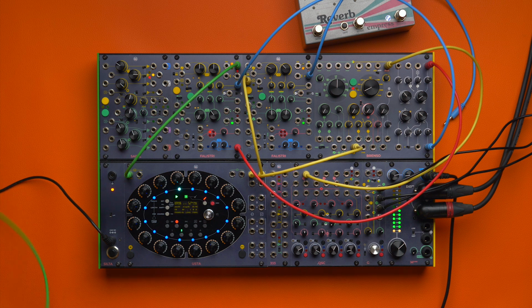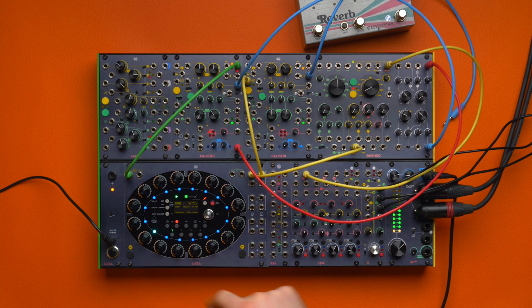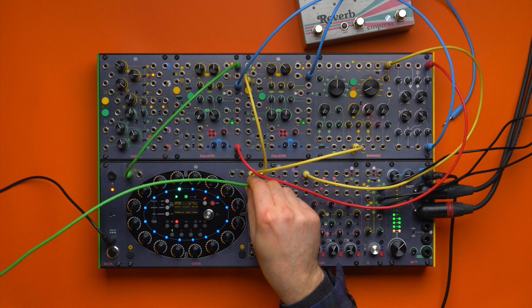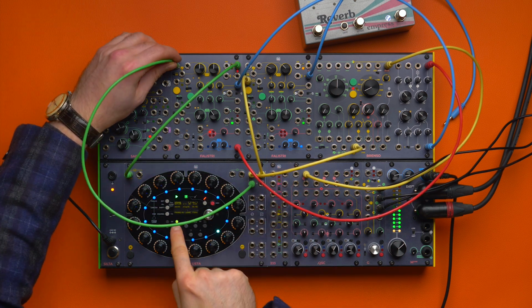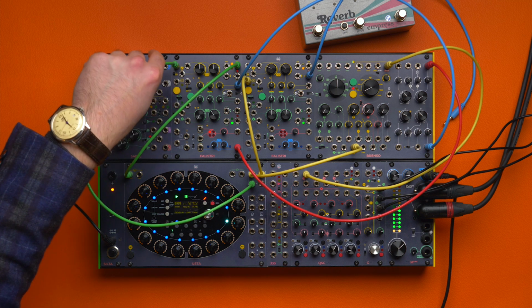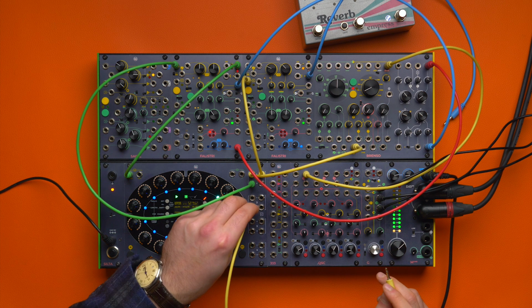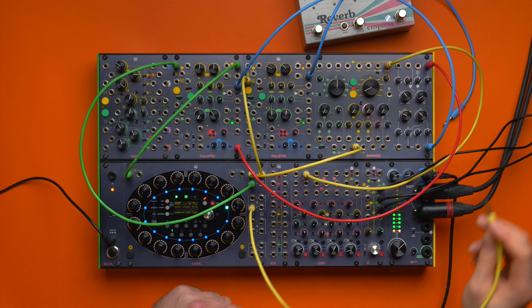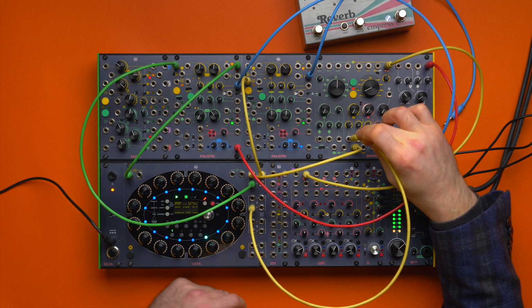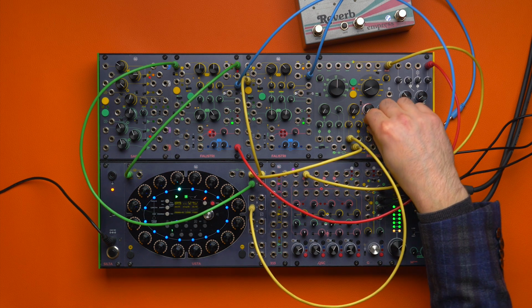And now the cool part. We still have our randomized CVB track from the previous patch, which uses the variation index and range. Then we can patch it to the volt per octave input to control both the signals at the same time. And we can program another CVB track, for example, to further change the timbre. For example, the linear FM input.